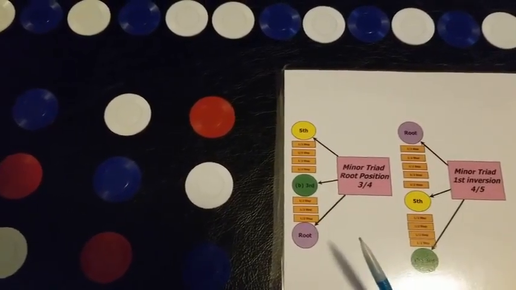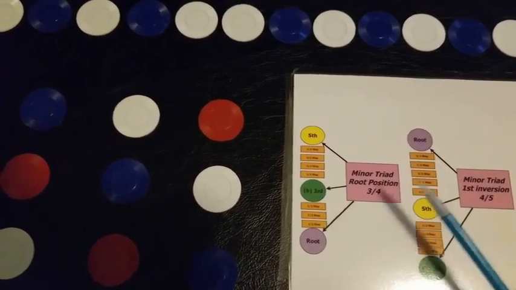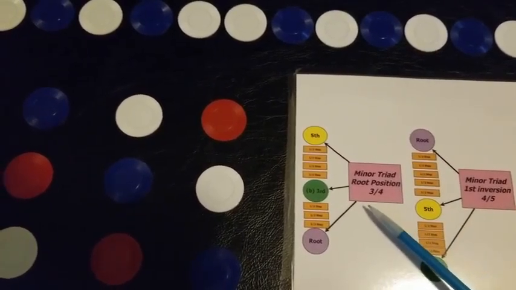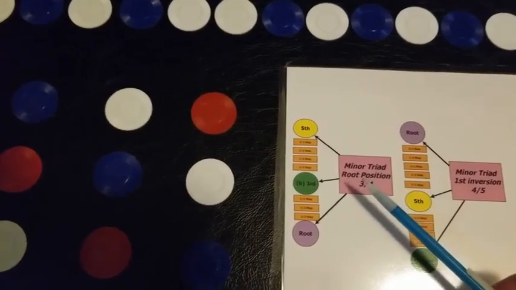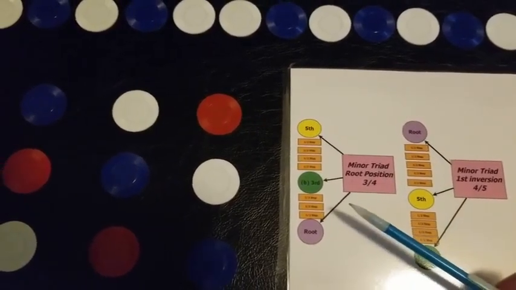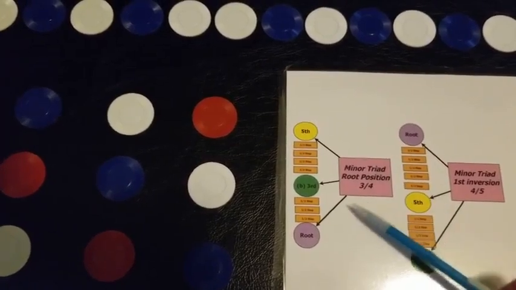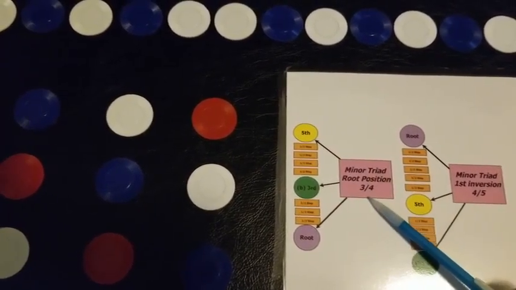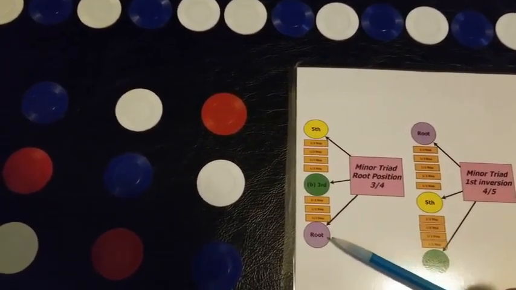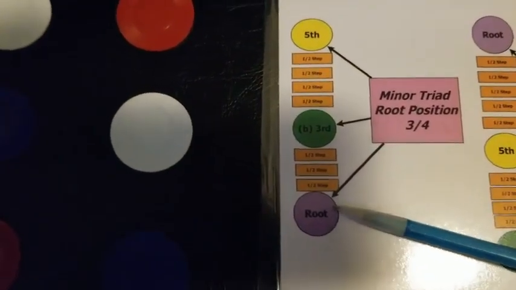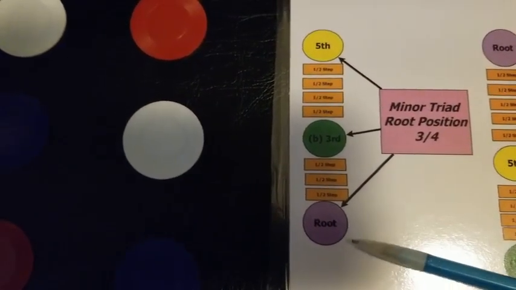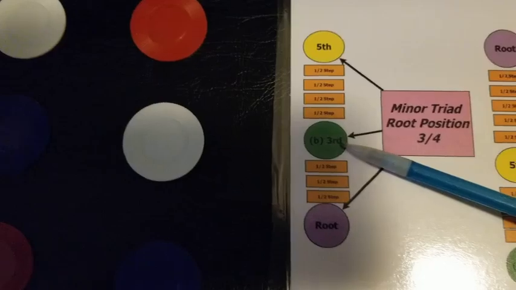And what that does is changes the structure of the triad from the major structure, which I discussed in the major triads video, which is another video, to the minor triad, which is a 3/4 in terms of half steps between the root, the third, and the fifth. So here you're going to see, in a minor triad, you have 3 half steps between the root and the third, and 4 half steps between the third and the fifth.